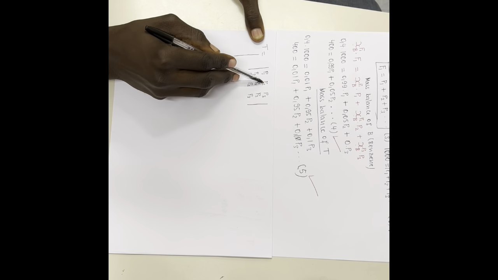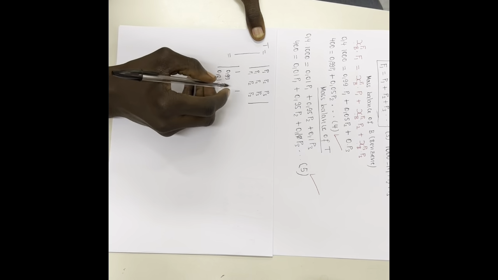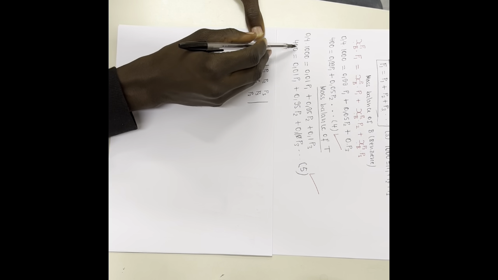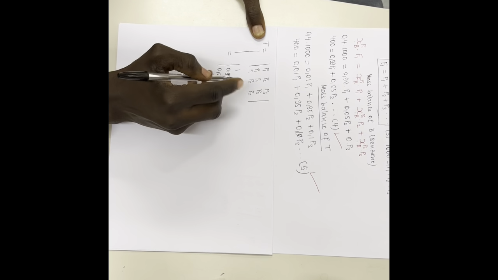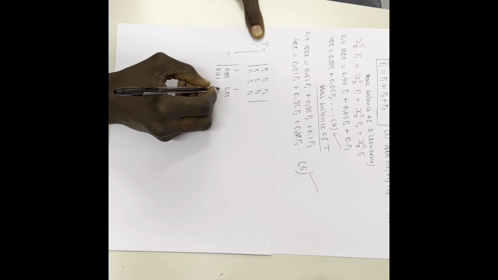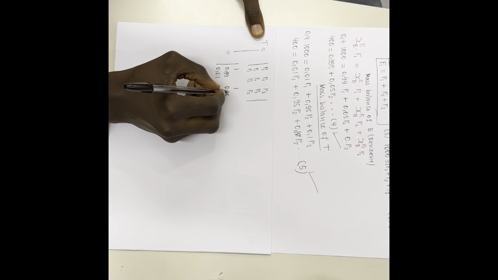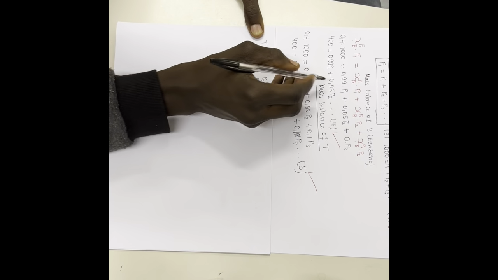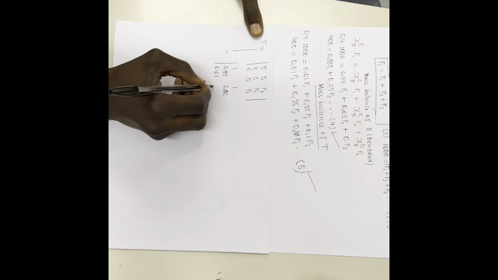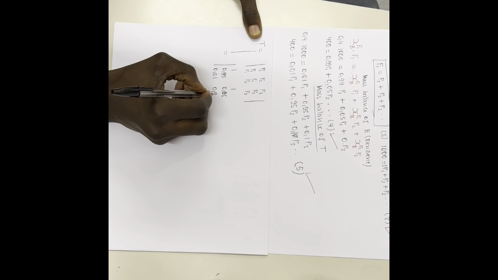Then you take the value of P2. P2 here is also 1, so you have 1. What is the value of P2 there? In this equation, P2 is 0.95, and in this one it is 0.05. And in equation 5, P2 is 0.95.